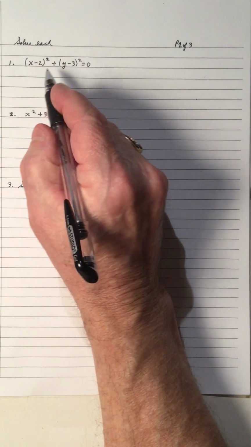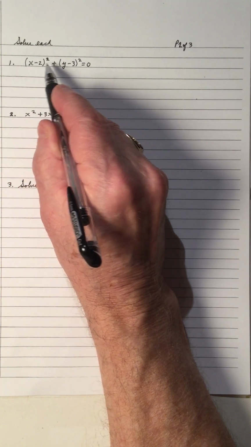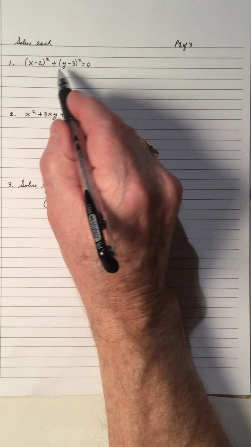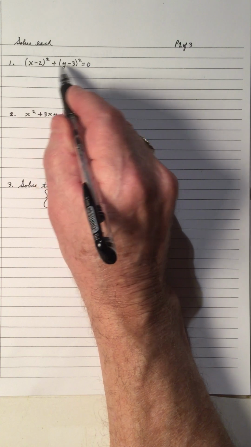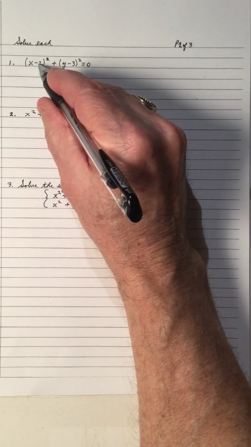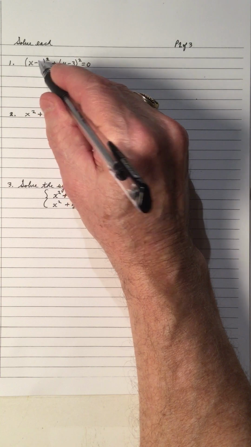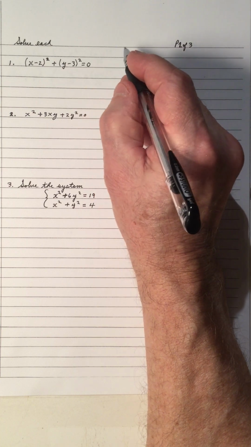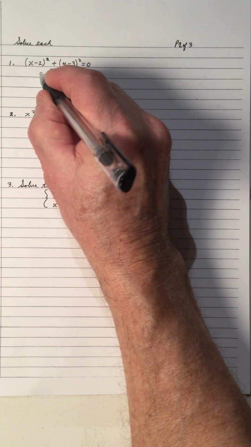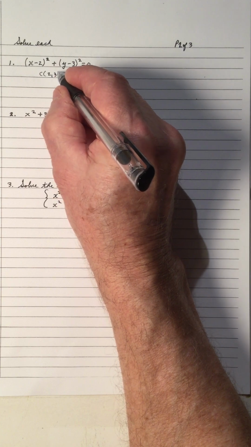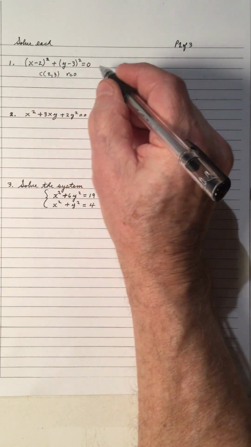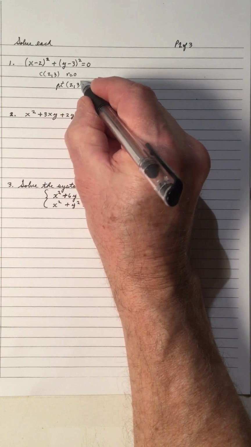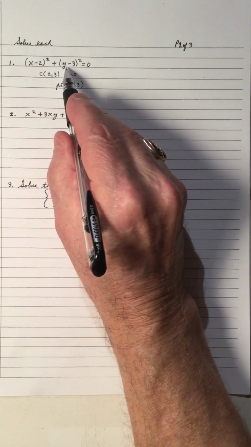Solve each. Notice I have an equation here with (x - 1) squared plus (y - 3) squared equals 0. If you think about this as the equation of a circle, its center is (2, 3), but what happens? The radius is 0. So if you had a circle with a center of (2, 3) and the radius was 0, that means you would have a point. So the point is (2, 3).